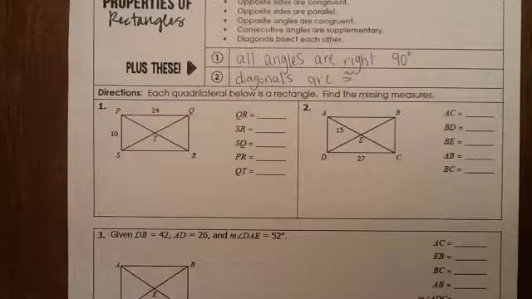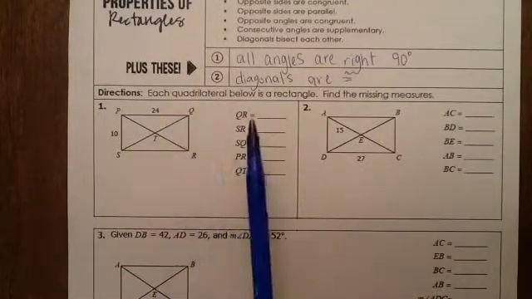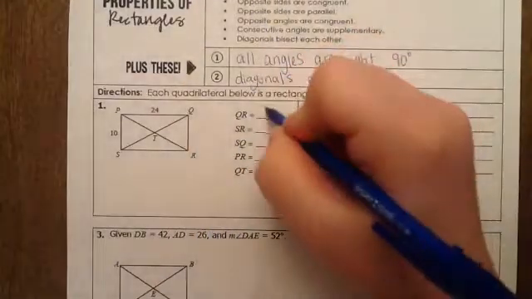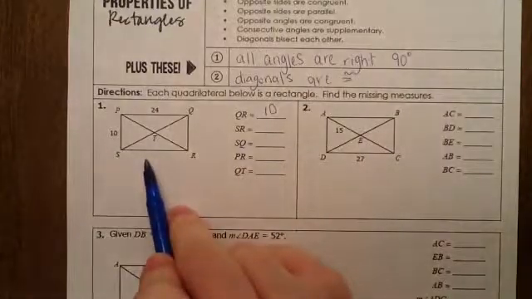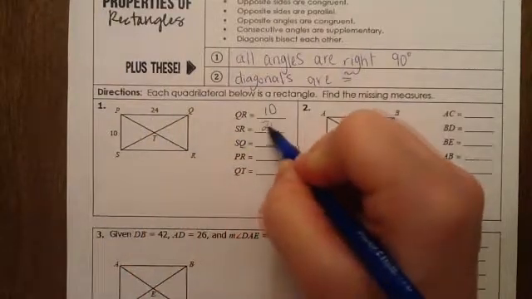So, I am given this side is 10, this side is 24. So QR is right here. What would that be? 10. SR is down here. It's opposite, so it would be 24.